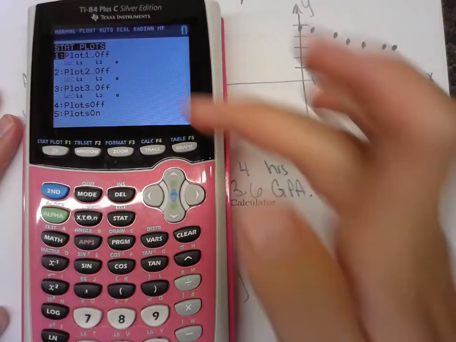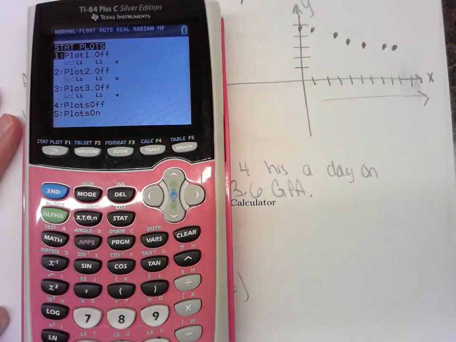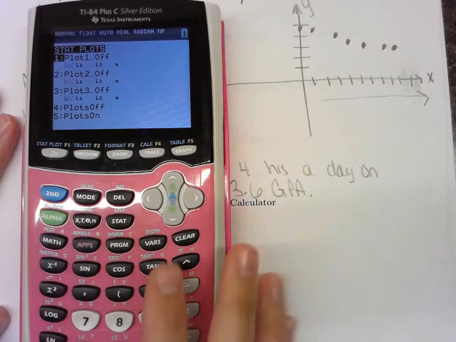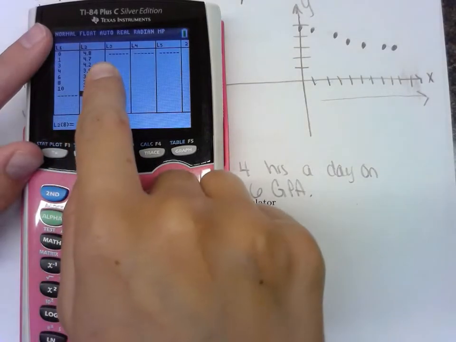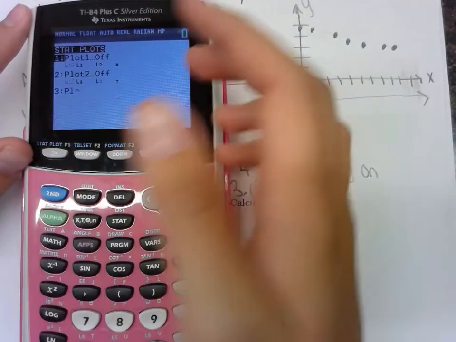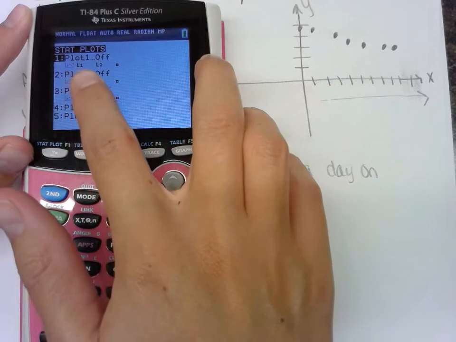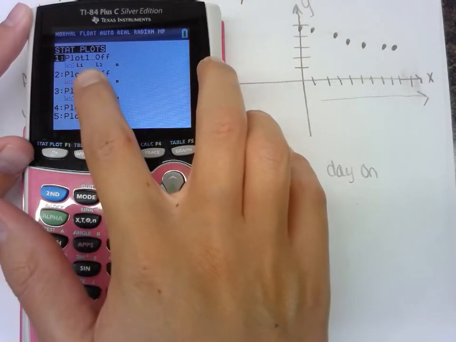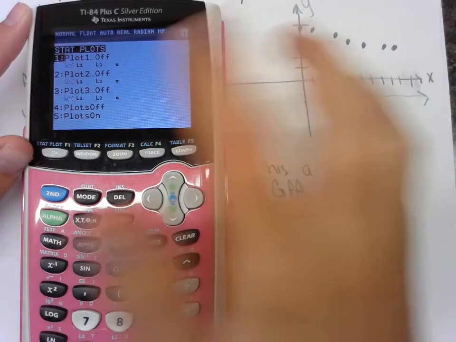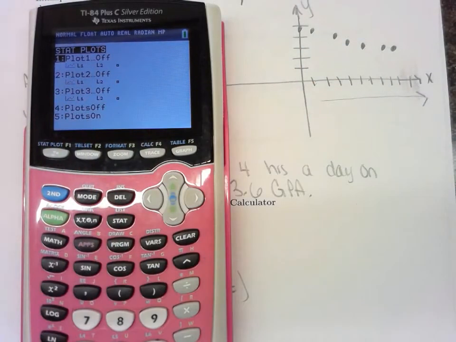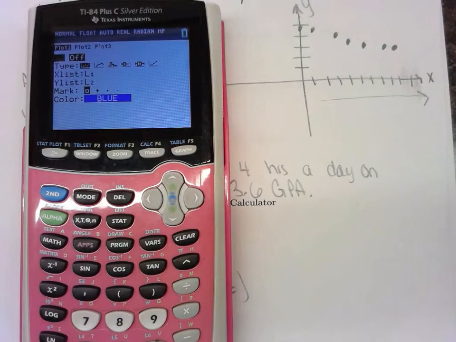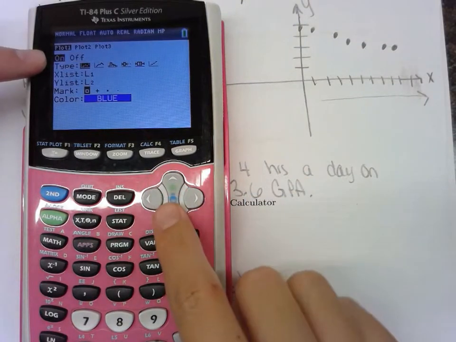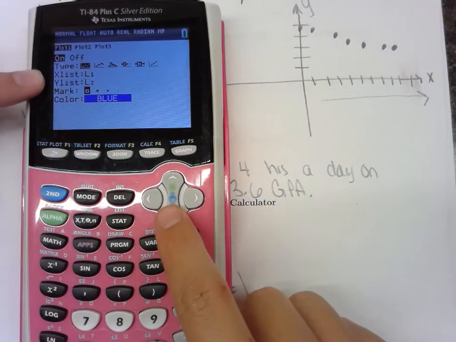We need to turn this on, so you can see all of mine are off here. First of all, let me go over what this means. Plot 1 is off. Oops, I'm sorry, 2nd Y=. Notice it says L1, L2, and that's where my list is. If I wanted to do another plot, I could go to L3, L4 and change that. You would change it by pressing enter here. I'm going to turn it on because I want it to graph. Again, you could change your X list to L3, L4, L5, whatever you have them named.